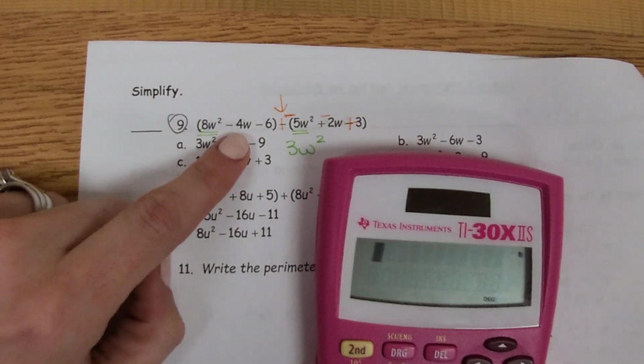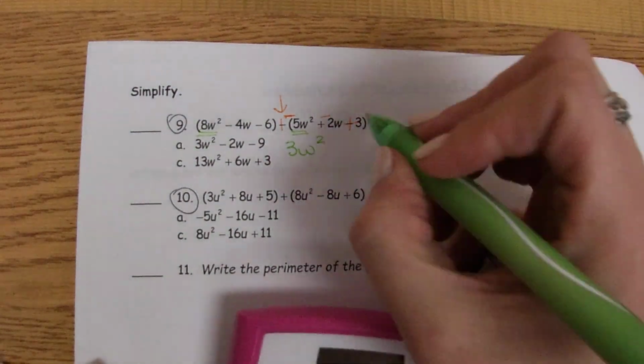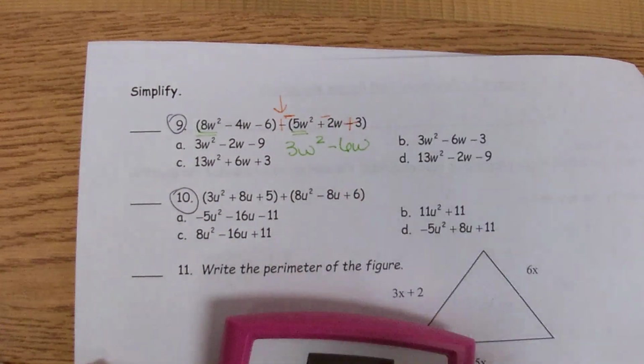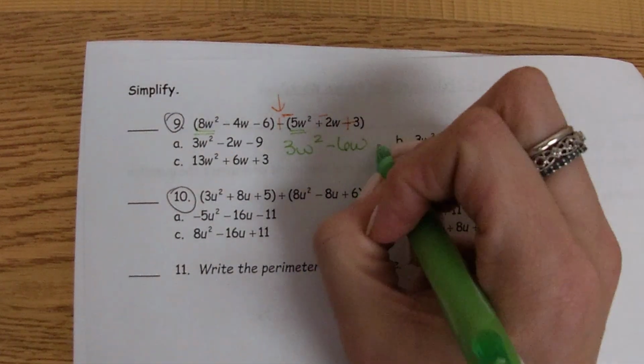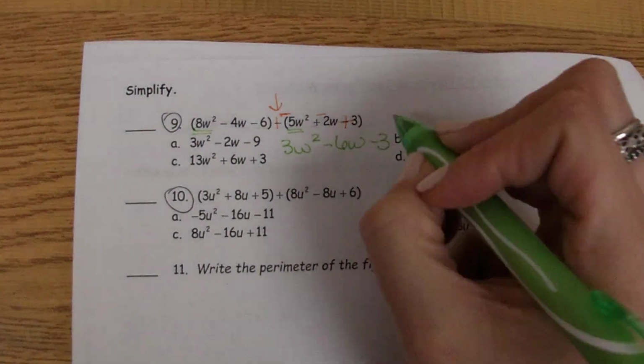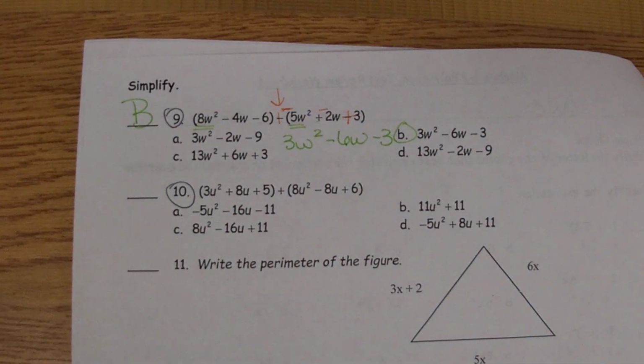Then we could do negative 4 plus negative 2, so we'll get a negative 6w. And then we'll do a negative 6 plus 3, which will give us minus 3. And so we will want to pick option B.